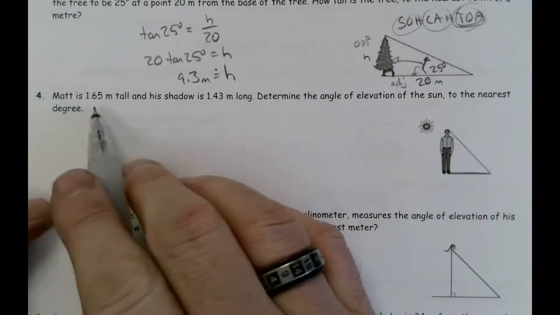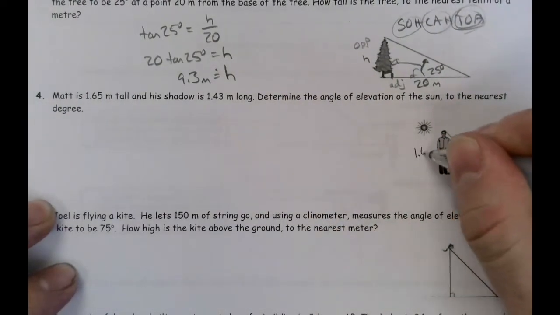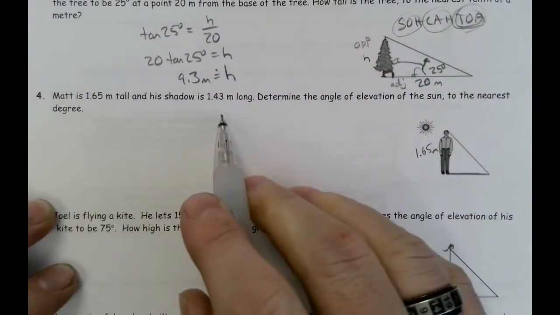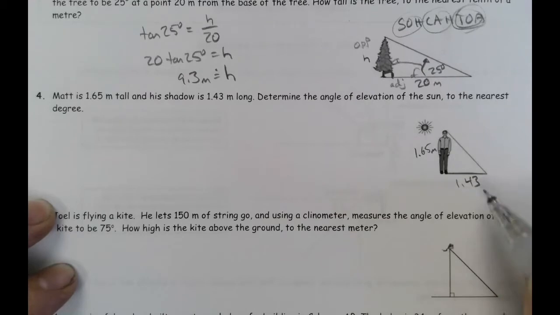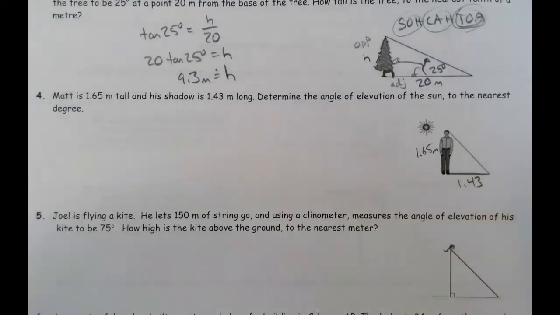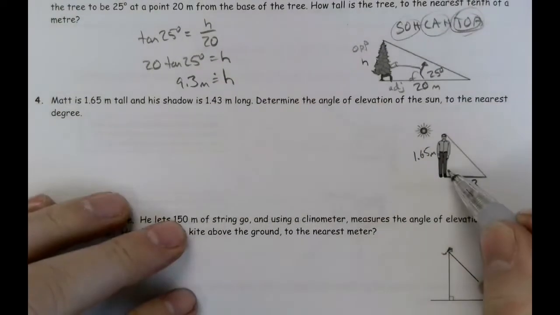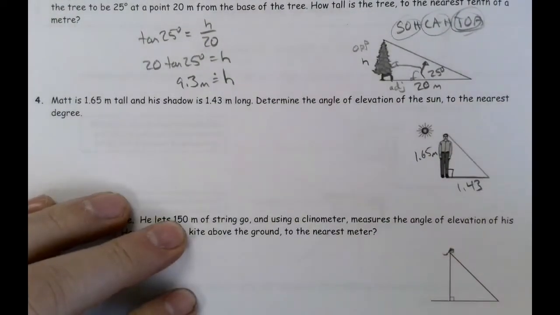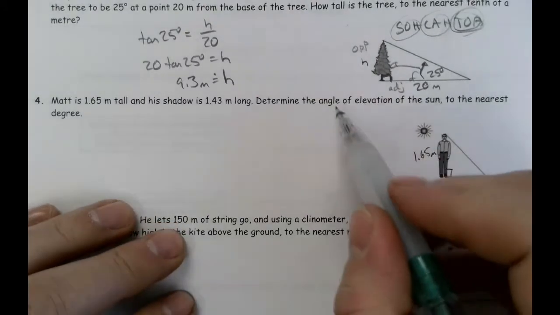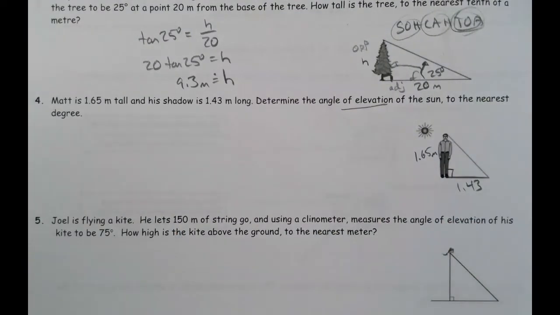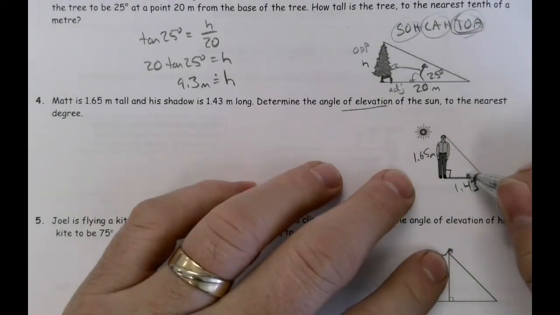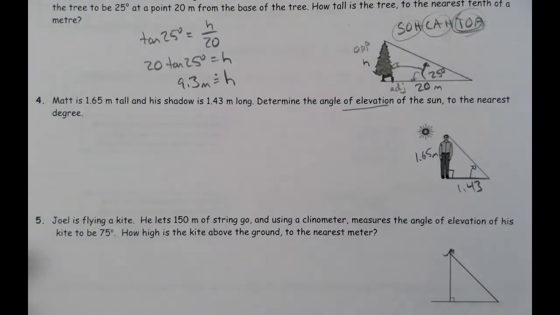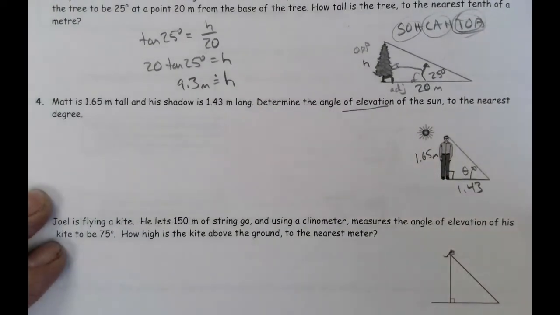In this problem, we read that Matt is 1.65 meters tall. Okay, so 1.65 meters. And his shadow is 1.43 meters long. Determine the angle of elevation of the sun. Okay, so this is important because we're leaving it up to you as the person doing the problem to determine which angle this is that we're looking for. Now we're assuming that Matt is going to stand perpendicular to the ground, but is it this angle up here or this angle down here? And remember that anytime we talk about elevation or depression, it's always up from the horizontal or down from the horizontal. So it's going to be this angle right here that we're looking for.